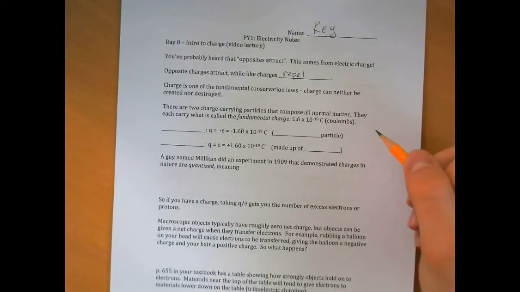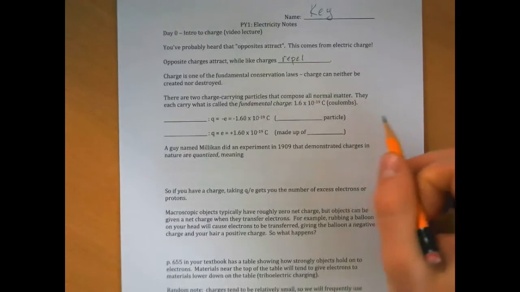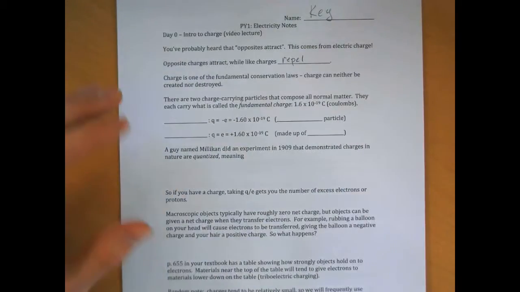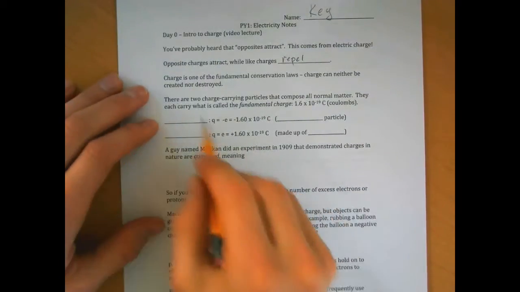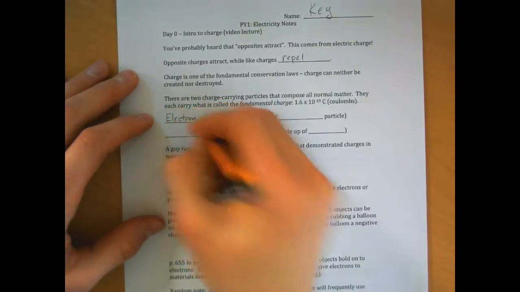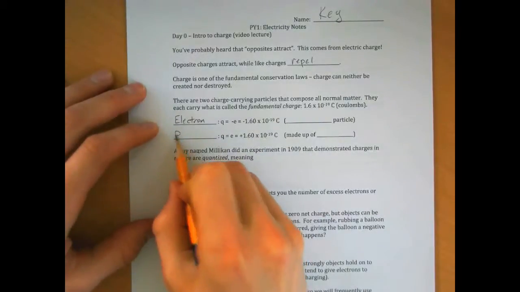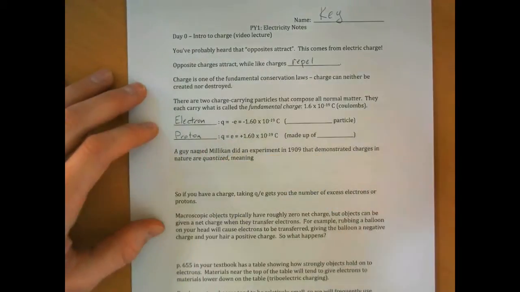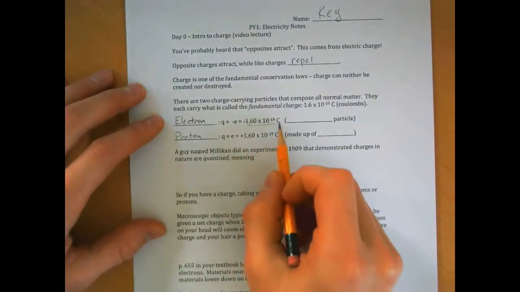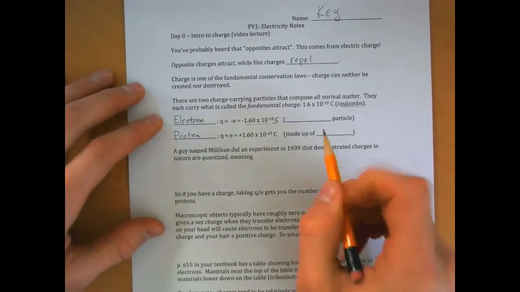So as you know, there are two charge-carrying particles that compose normal matter and a non-charge-carrying particle. The fundamental negative charge, of course, is the electron, and the fundamental positive charge is called the proton. They each carry a charge of 1.6 times 10 to the minus 19th coulombs. The coulomb is the SI unit for charge.